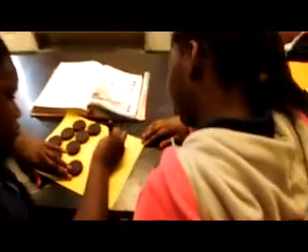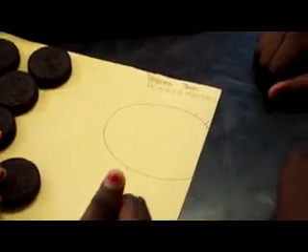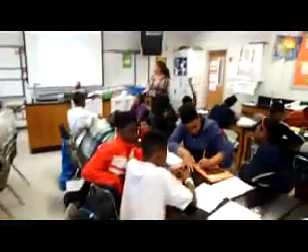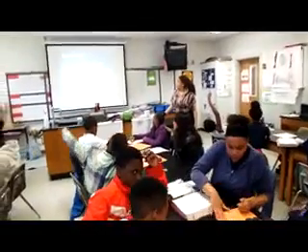Decala. The sun should be on the far right of the paper. The sun should be on the far right of your paper. The earth should be where? What does it say? Brianna. The earth should be in the center of your paper.